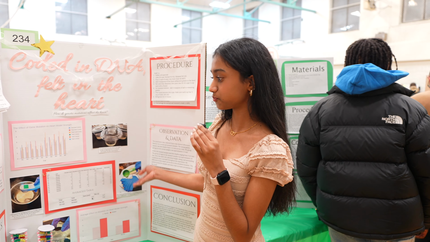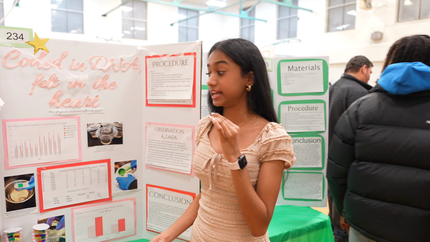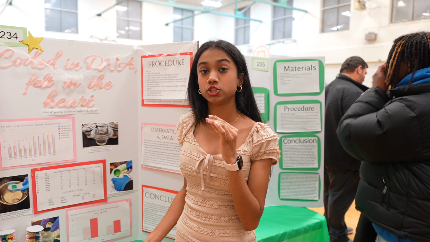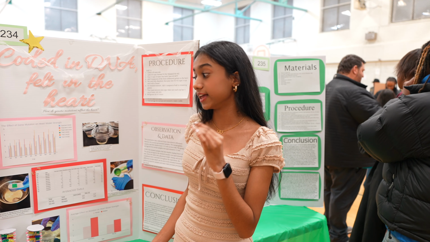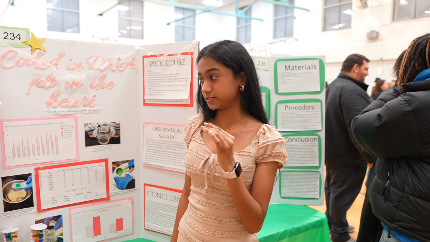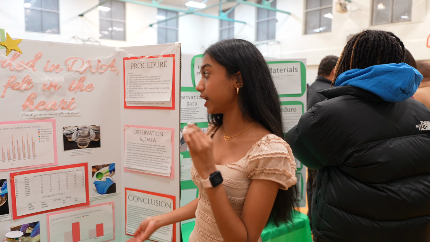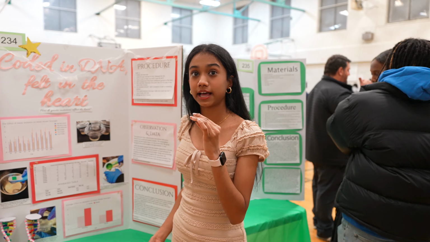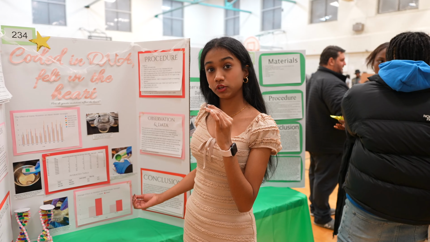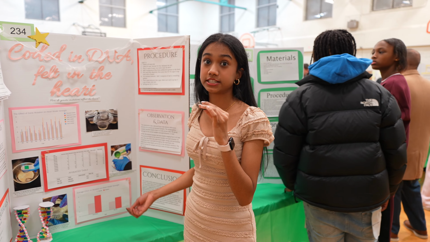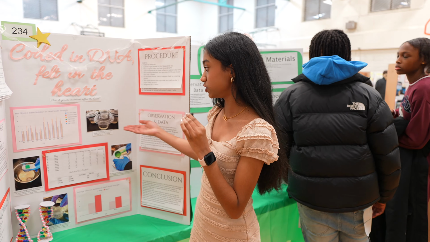My hypothesis was that if a mutation occurs in a heart-related gene such as MYH7, then the heart's normal rhythm will be disrupted. In order to test this, I can't directly test the heart, so I use gelatin. Gelatin symbolizes the heart and simulates how the heart's muscle texture works. That's why I use gelatin.